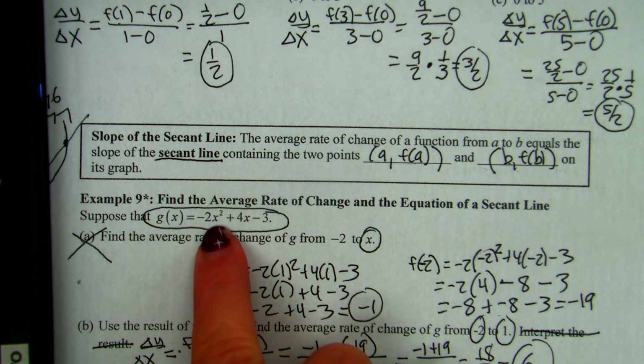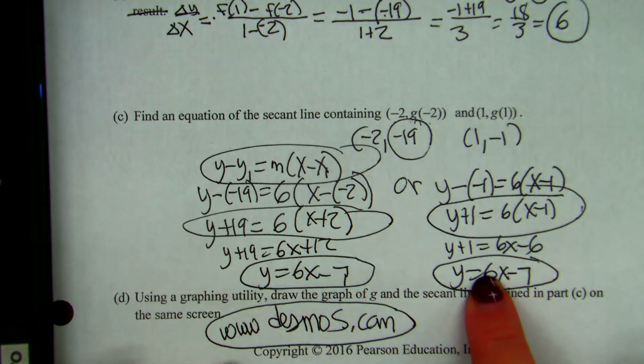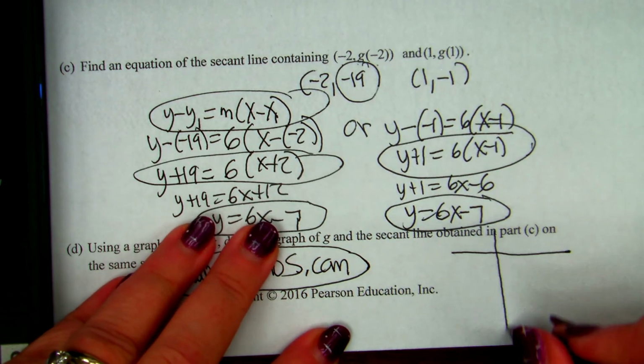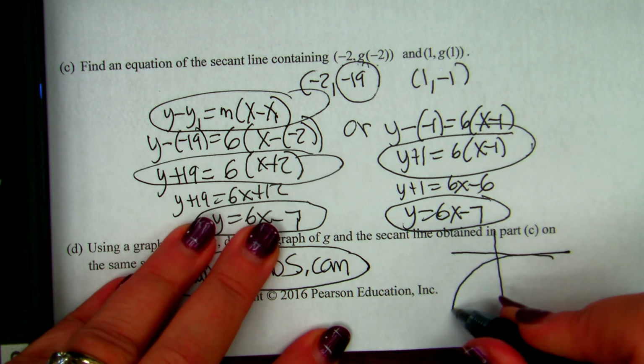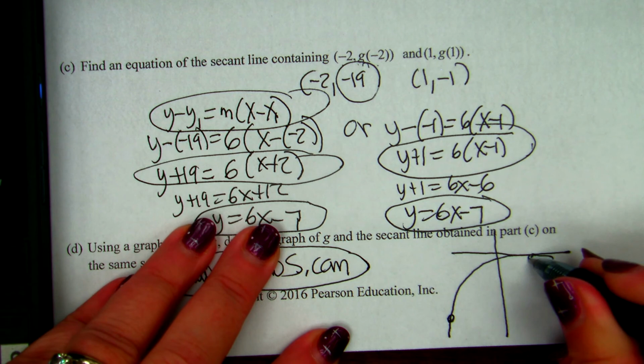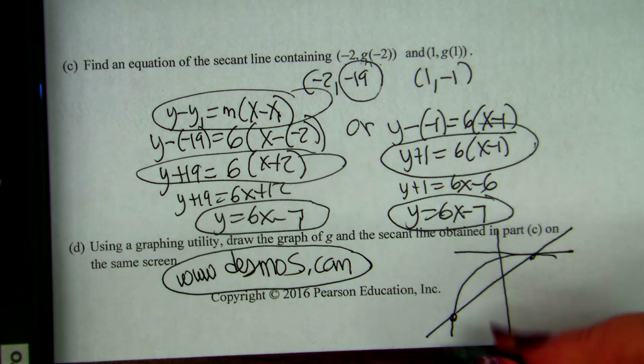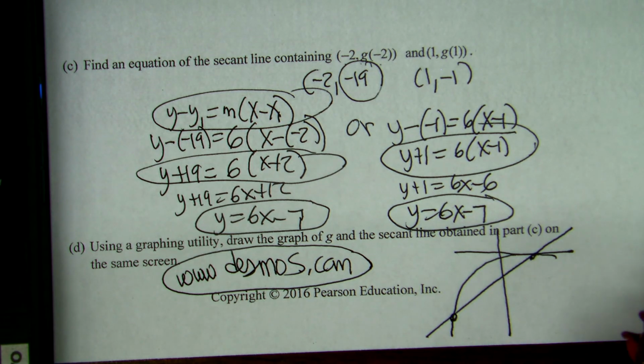You would put in this equation, and then you would put in this equation and see where they intersect, and it would look like this. And it's a secant line. It's a line that intersects the circle in two places, or intersects the parabola in two places.